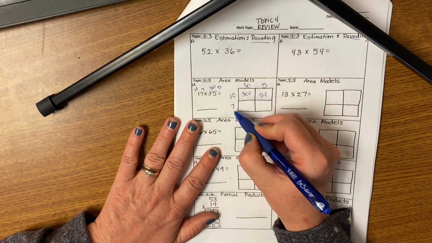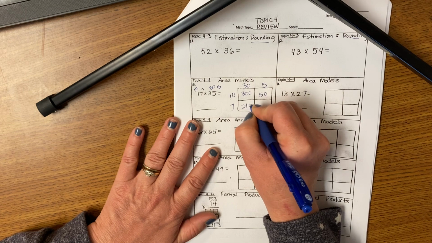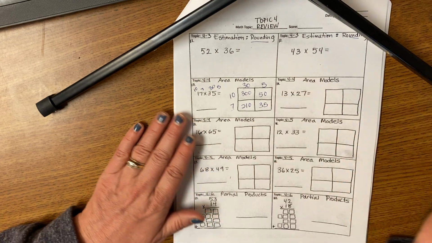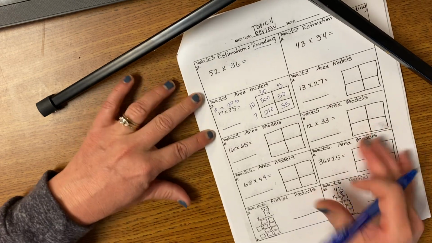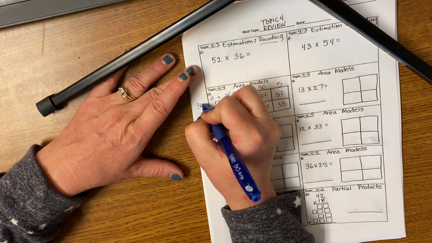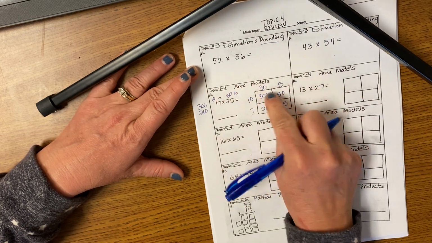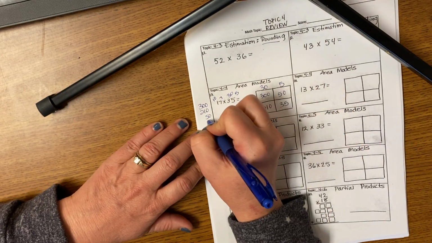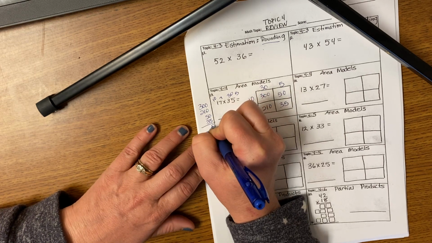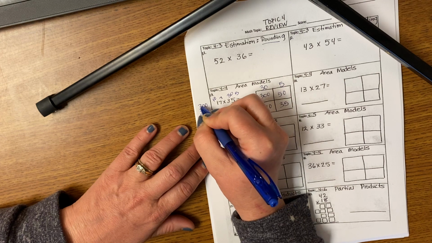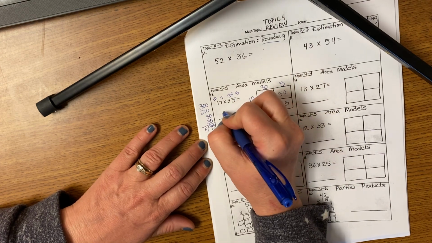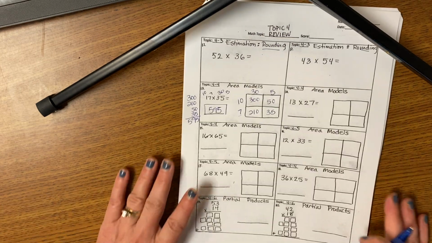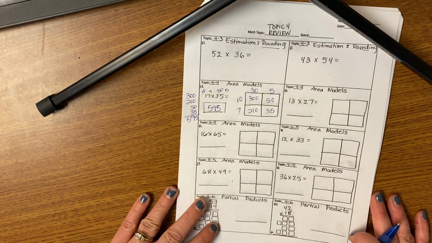And then 30 times 7, that's 7 times 3 is 21 and 1 zero, so 210. And 7 times 5 for the last box is 35, okay? Then over here off to the side, I'm going to just add them up. So 300, 210. It does not matter what order you add them, it's all going to add up to the same thing. 50, 35. So I get 595. I'm going to put my answer here, 595, and put a box around it so that the teacher can see your answer clearly.